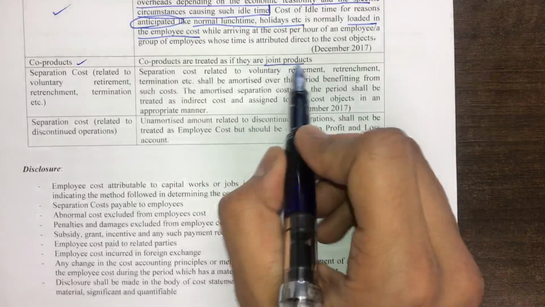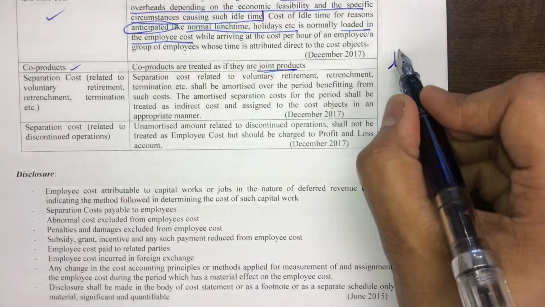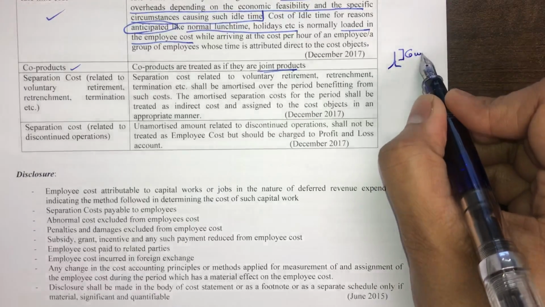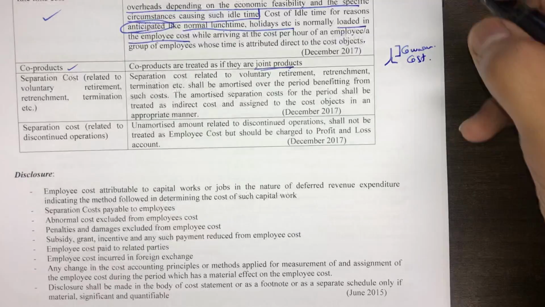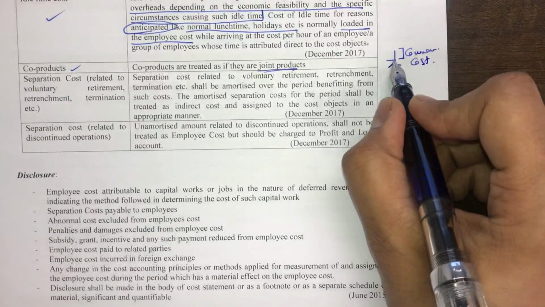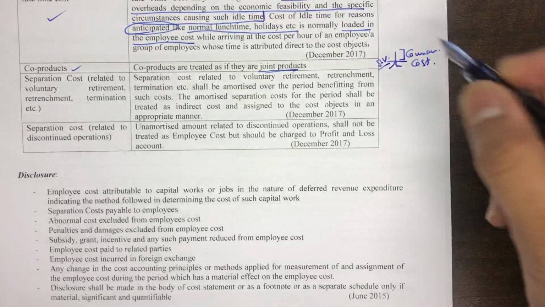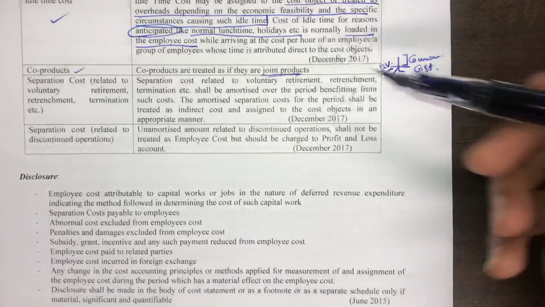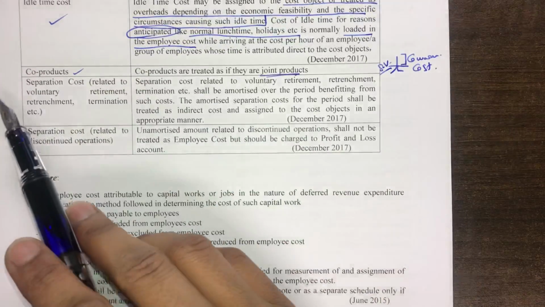Co-products are treated as if they are joint products, and I've already told you that the symbol for joint products is an inverted Y. The common cost which is incurred while arriving at these joint products should be bifurcated on the basis of the sales value at the split-off point. We have discussed this point in our previous class also. The same point applies to this particular aspect as well.